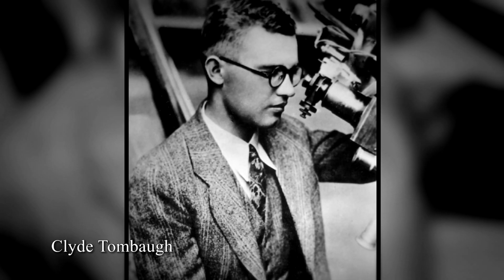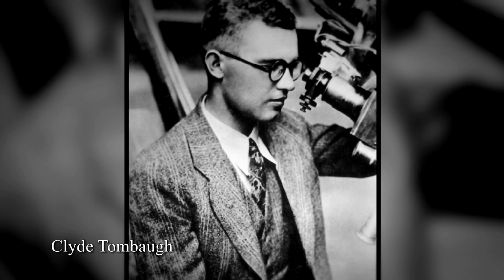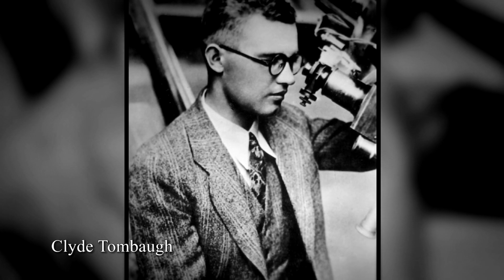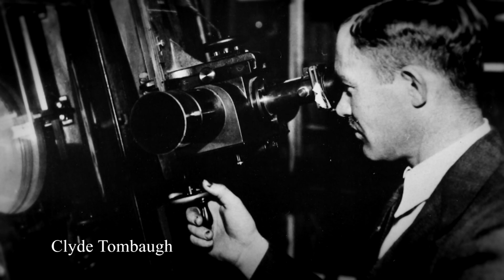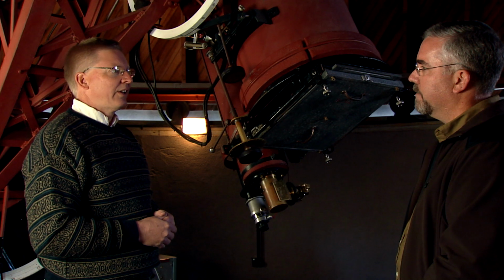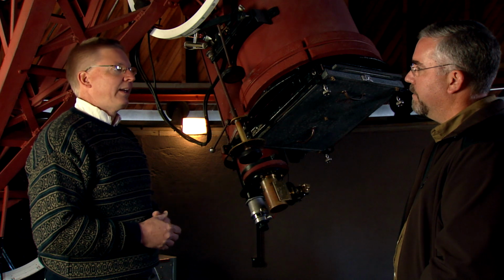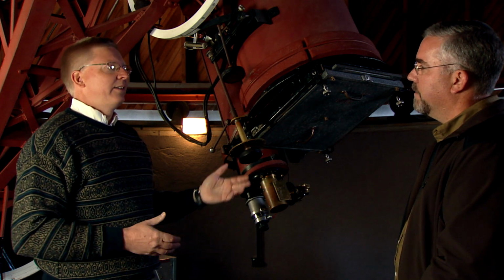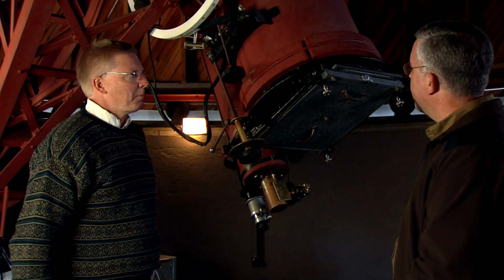So within a few months, Clyde Tombaugh discovered Pluto, and then for 14 years, he did the same thing, day after day, night after night, and searched about 90% of the sky in case there were other planets out there. He didn't find any others, but he did discover a lot of other things. Oh, it's quite interesting. Well, thank you.